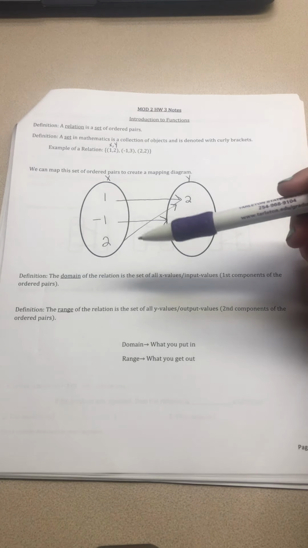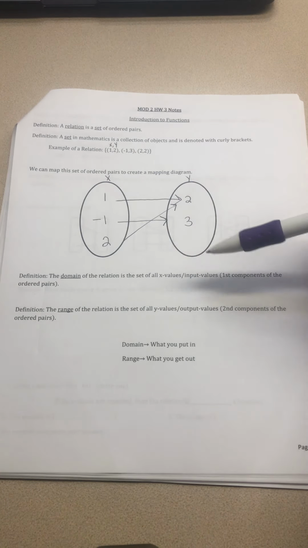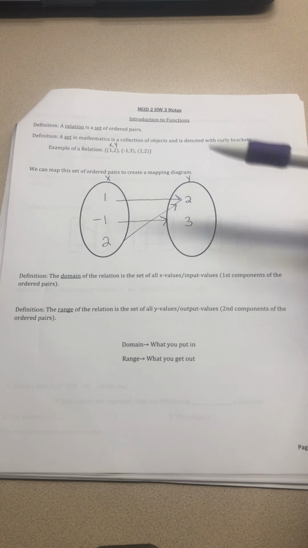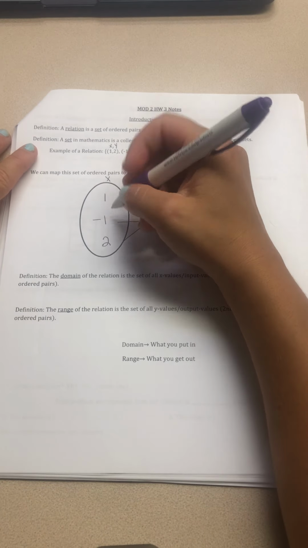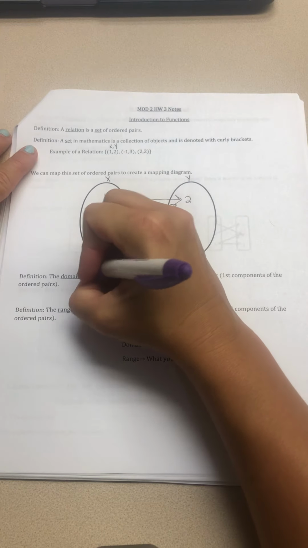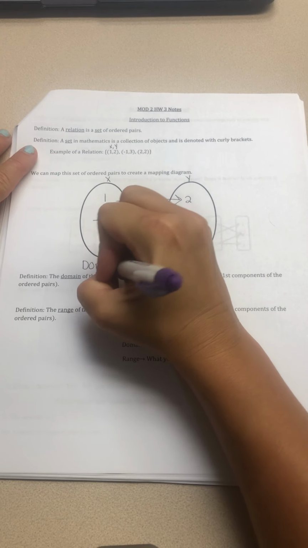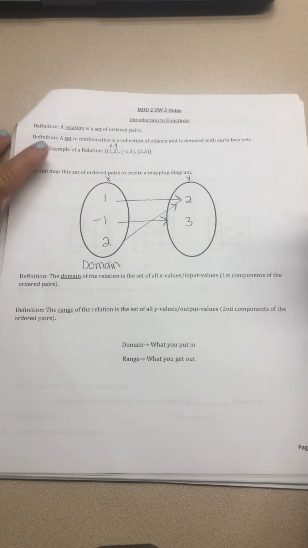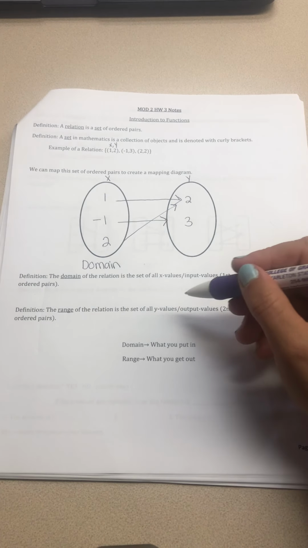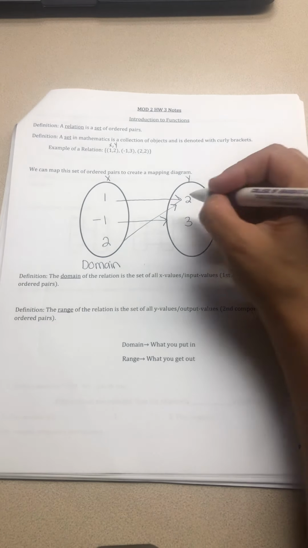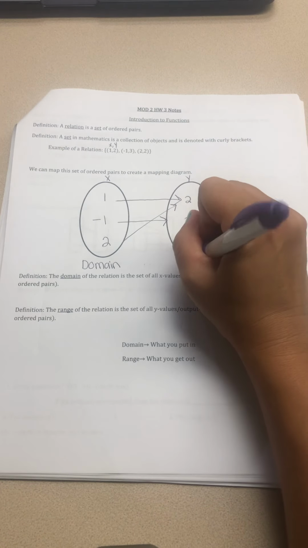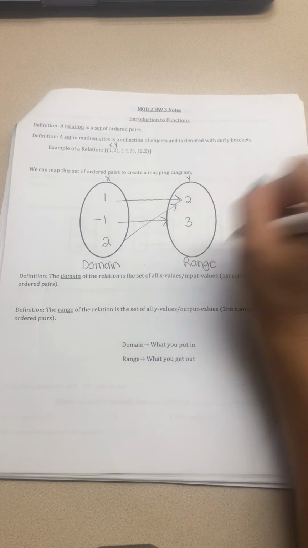So the domain of a relation is the set of x values, the inputs, and remember that's going to be the first component of our (x, y) ordered pair. So -1, 1, and 2 are going to be our domain. This first column is going to be our domain for this relation. The range of the relation is the set of y values, the outputs, and it's the second component of our ordered pairs. So in this case, 2 and 3 are our range.